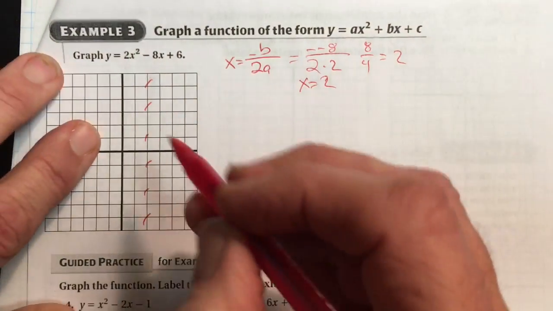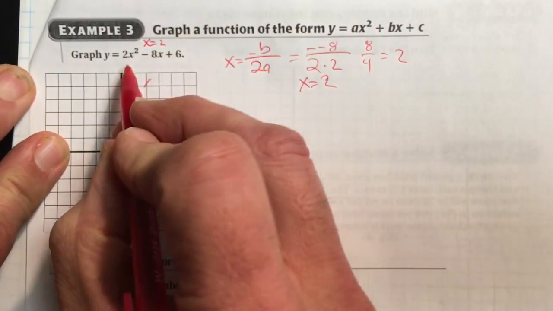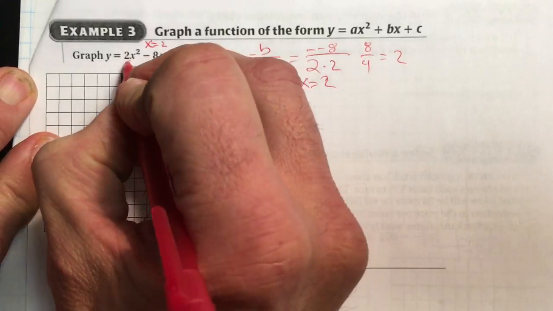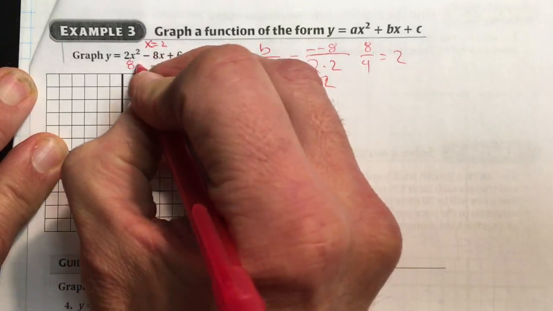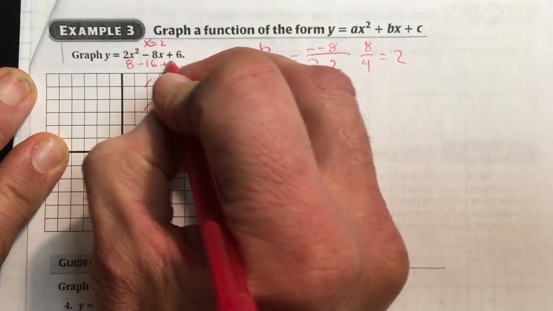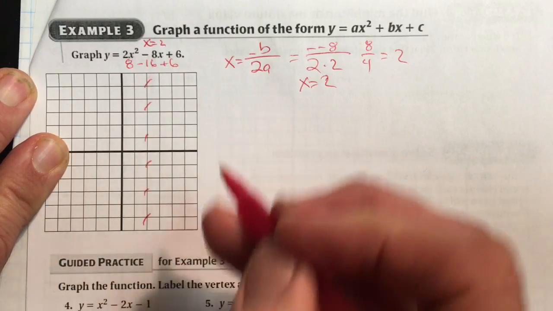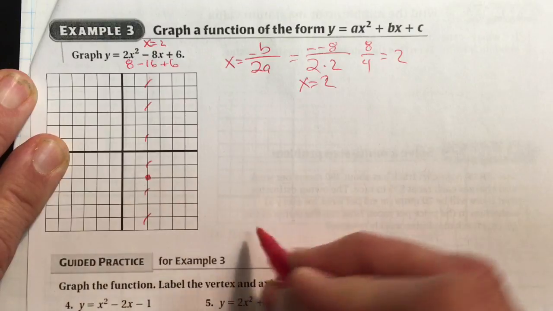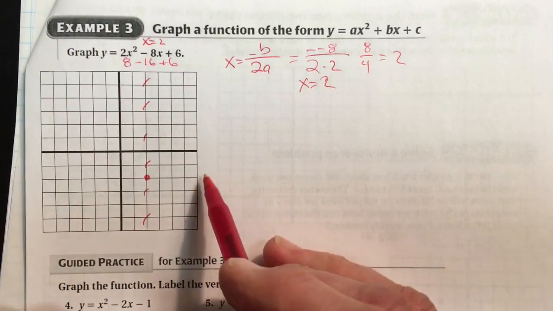So let's do that. So again, I like to write it nearby so I can see it. So it's x equals 2. So it's going through the equation. X squared is 4. 4 times 2 is 8. 2 times 8 is 16. So -16 plus 6. Well, 8 minus 16 is -8. -8 plus 6 is -2. So y is -2. So y is -2 right there. That is your vertex. And again, it's +2, so we know it's going up.